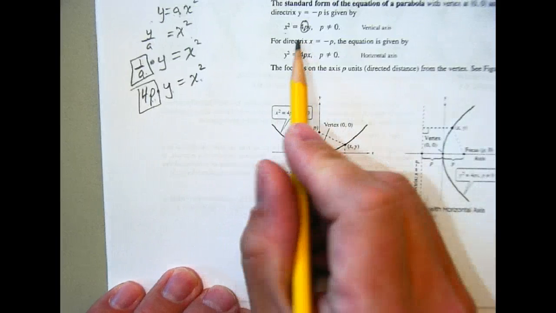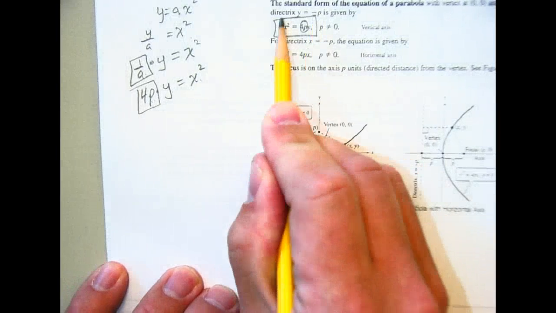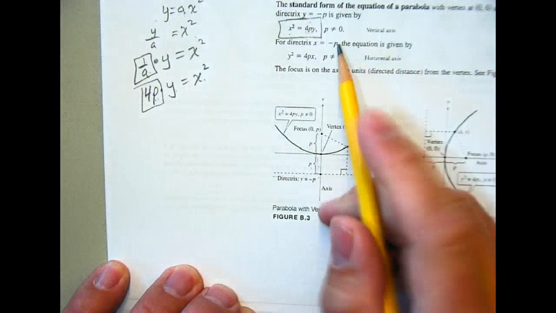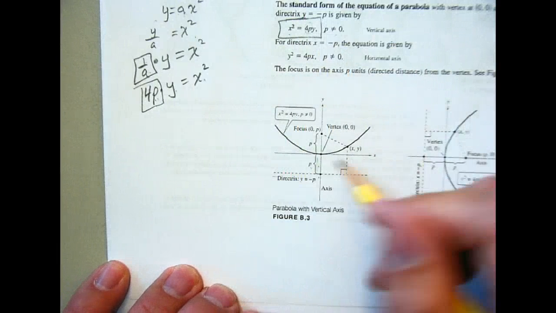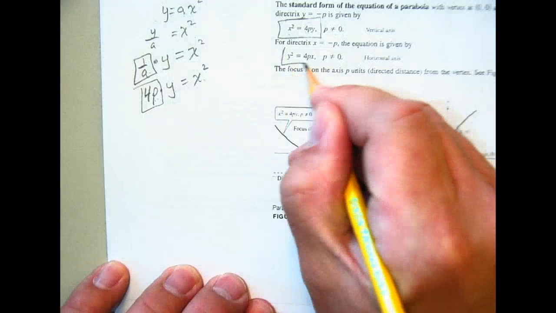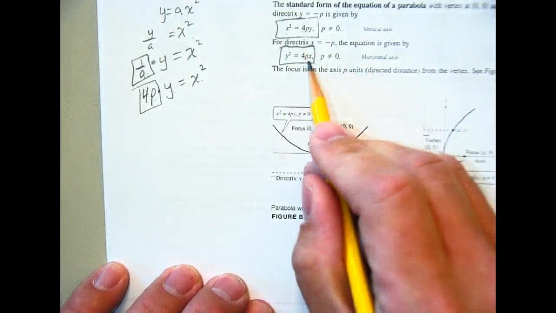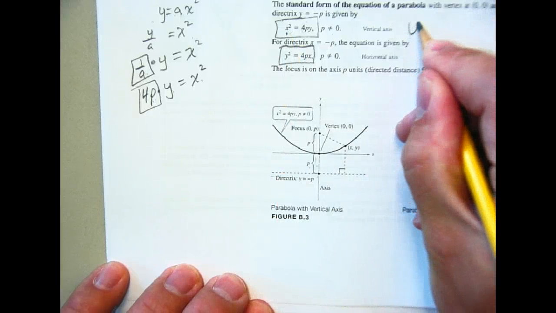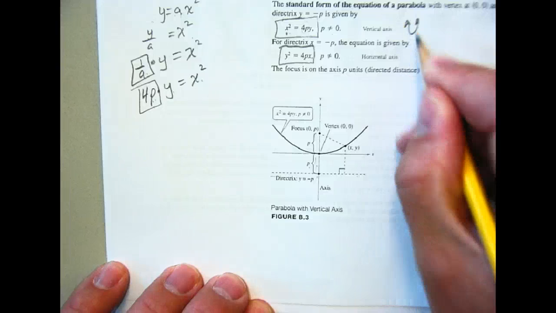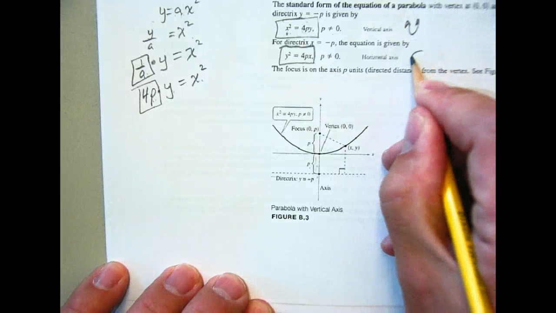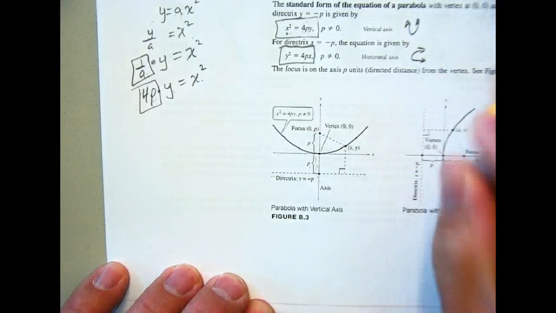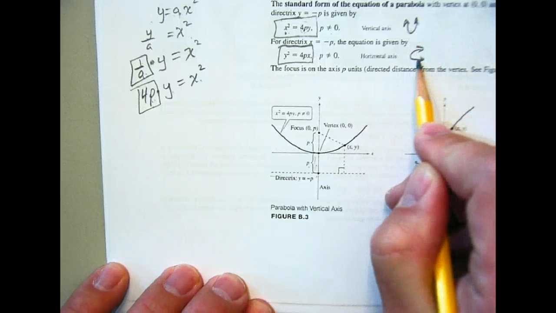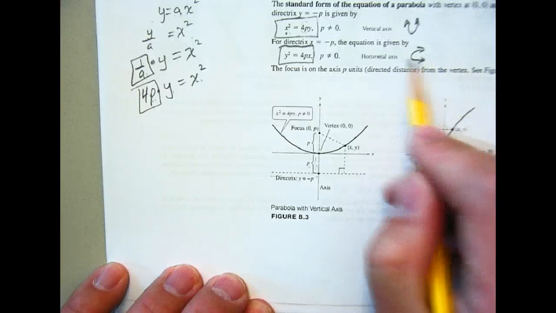So we're going to focus in on these two equations. x squared equals 4py. Notice p can't be 0, otherwise x squared just equals 0. And y squared equals 4px. Now notice this is x squared. That has a vertical axis of symmetry. This is y squared. It has a horizontal axis of symmetry. Is this a function? No. Doesn't pass the vertical line test. However, we're going to refer to those.